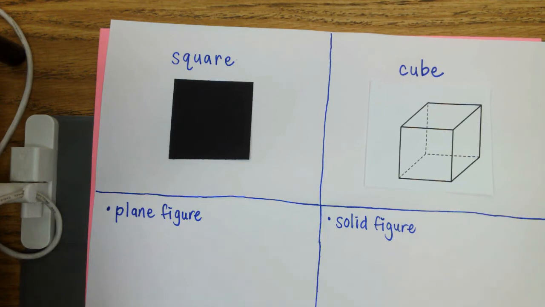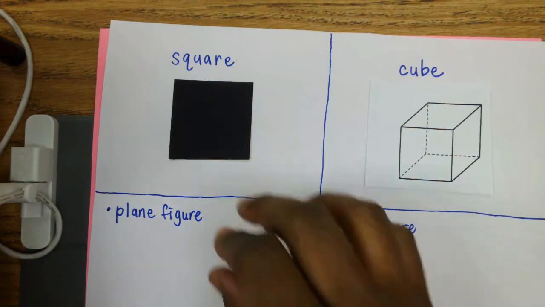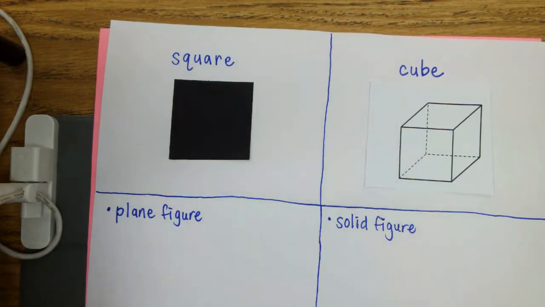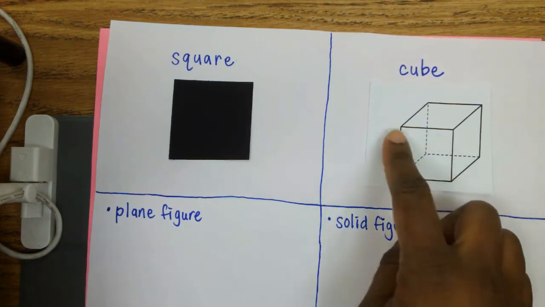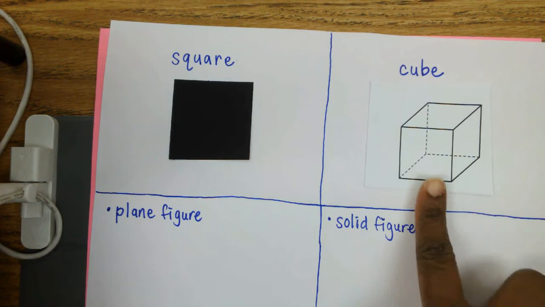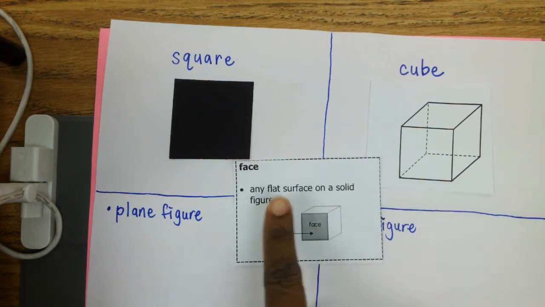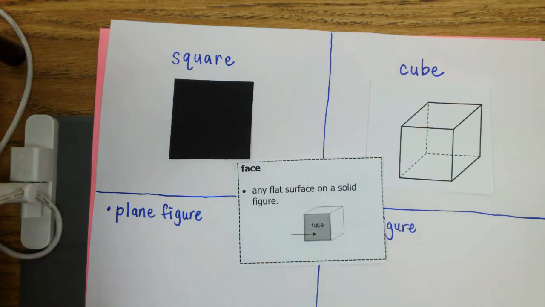All right, so we already said that a square is a plane figure because it is only two dimensions, length and width, and that a cube is a solid figure because it has three dimensions, length, width, and height. So let's talk about the number and shape of faces. Well, we know that a face is any flat surface on a solid figure.